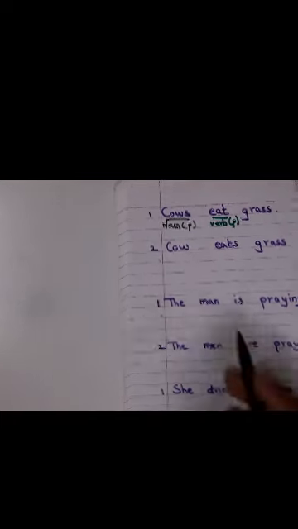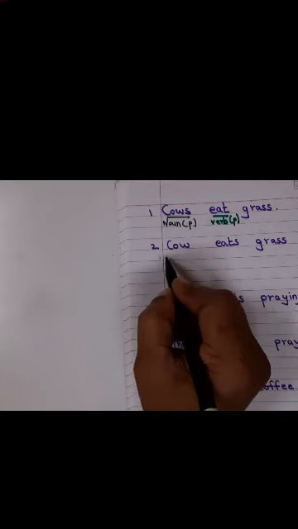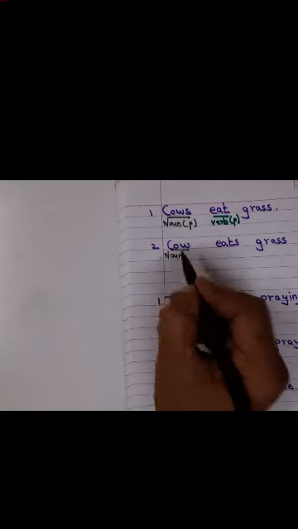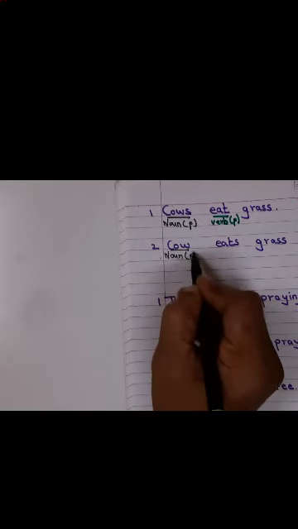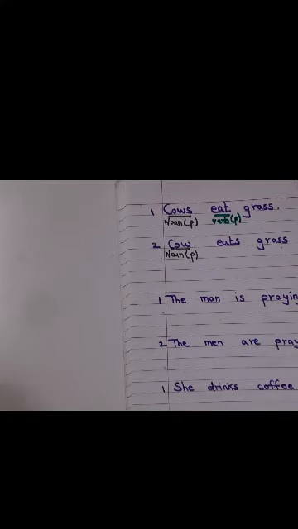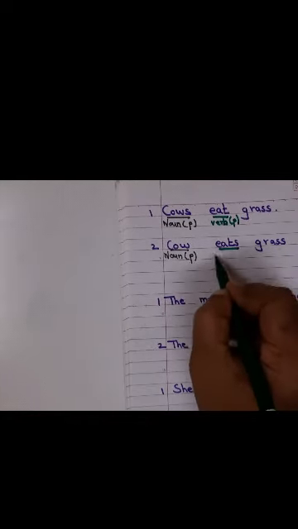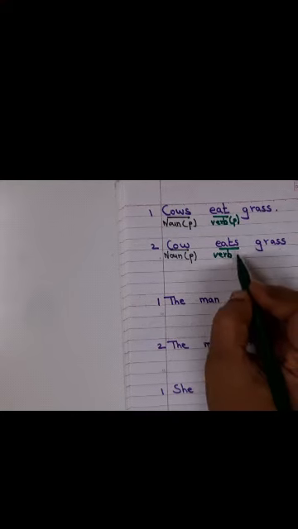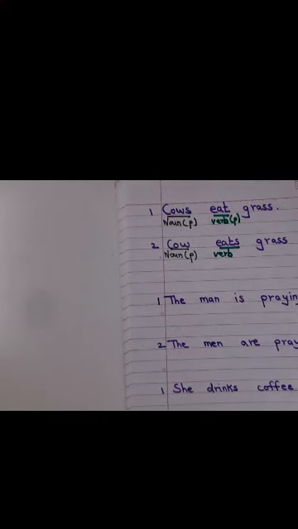Now move to the next sentence. Cow eats grass. Yes, I think we can move faster now. So which is your noun over here? Cow. Singular or plural? Singular. Now you go to the next, which is the verb. Very simple. Now see children, it has S.